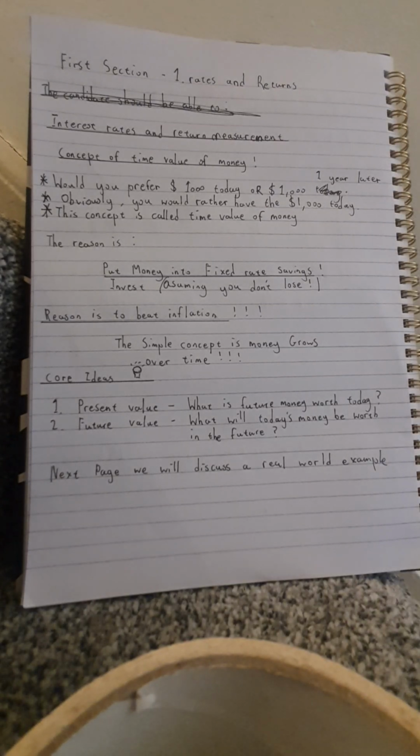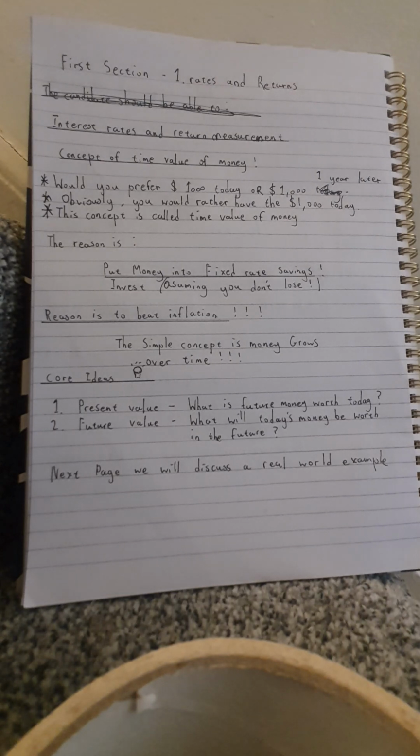Okay, so this is the first section of the CFA Level 1 quantitative methods, and the concept is the time value of money. In this concept, we're trying to figure out what is called present value and future value. So the concept would be, would you prefer £1,000 today or £1,000 1 year later?